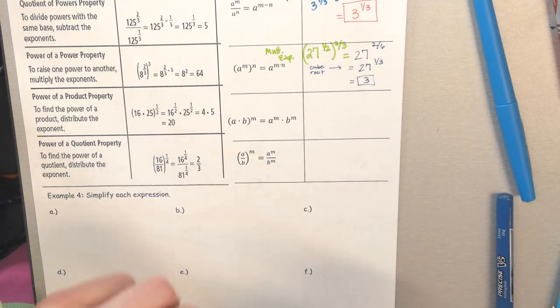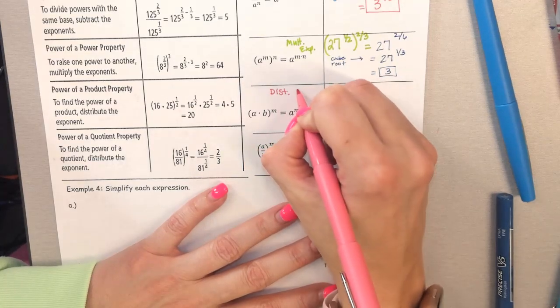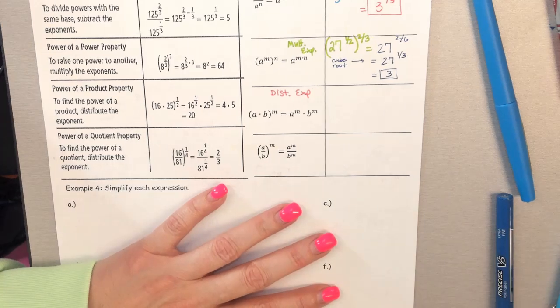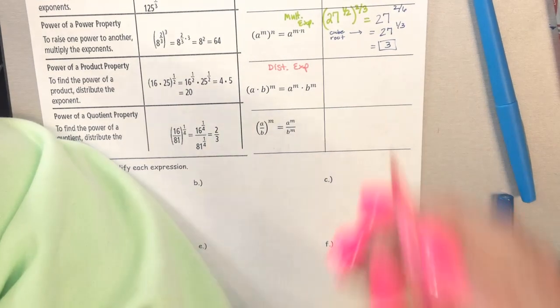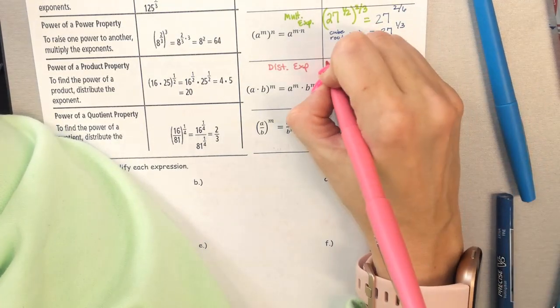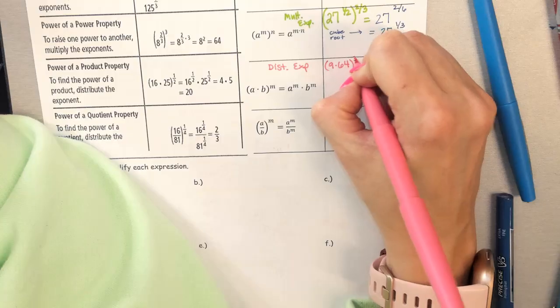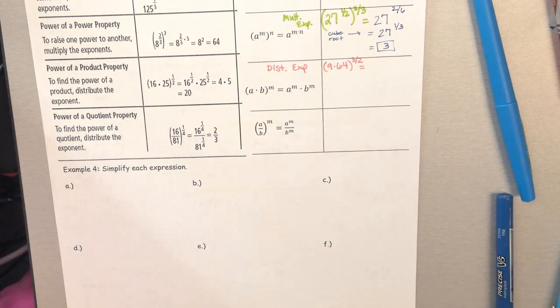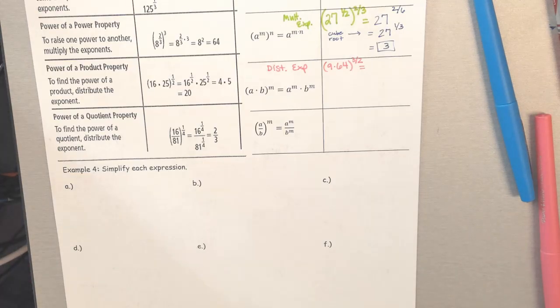Okay, now for one like this, you're going to distribute your exponent. And when you're distributing the exponent, generally they're going to make the numbers more workable. But some of the numbers for this are just going to be larger. So we're going to work our way through this together. Okay, so we're going to do 9 times 64 to the power of 3 over 2.